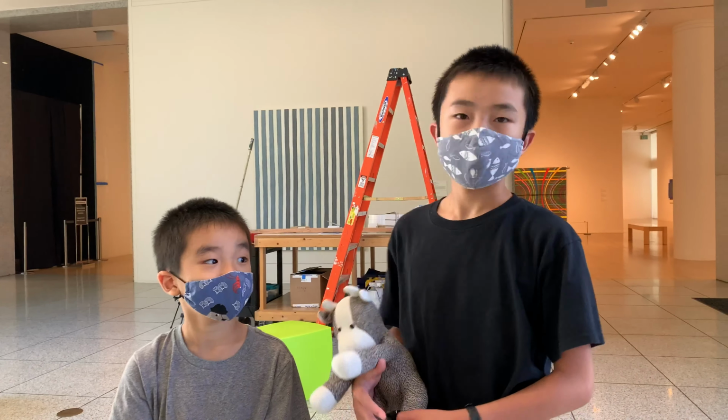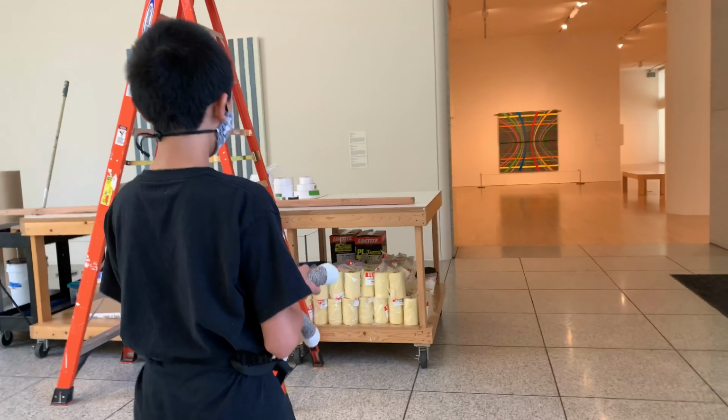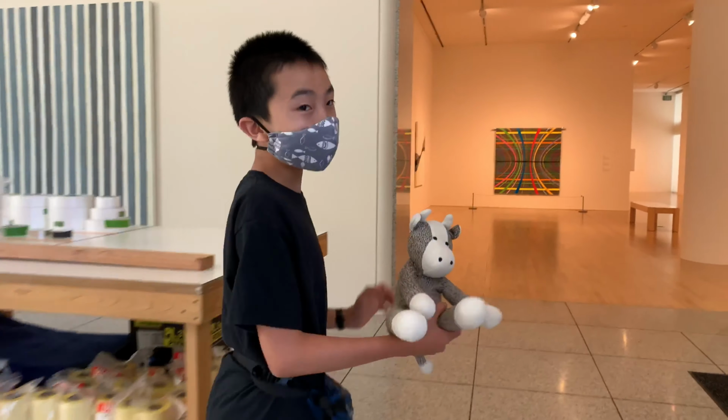The last time we were here, this exhibit, Break and Bleed, was curtained off because it was still in construction, but now it's completely done, so we're gonna check it out. Let's go.